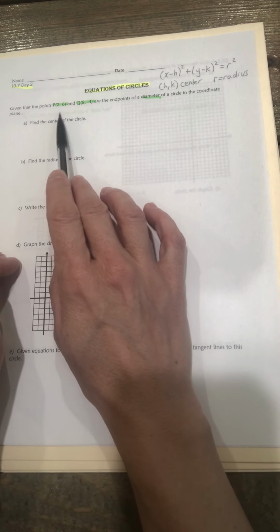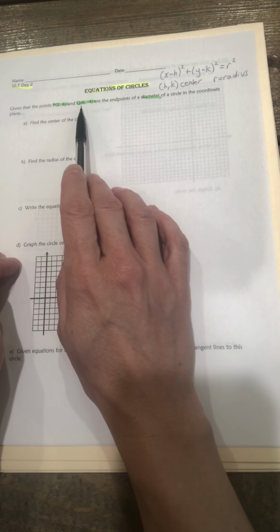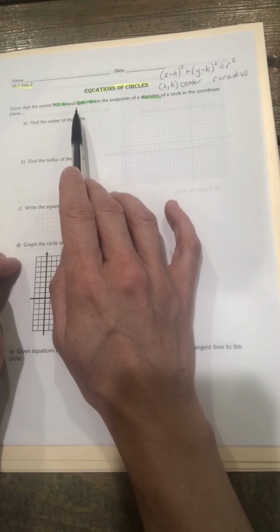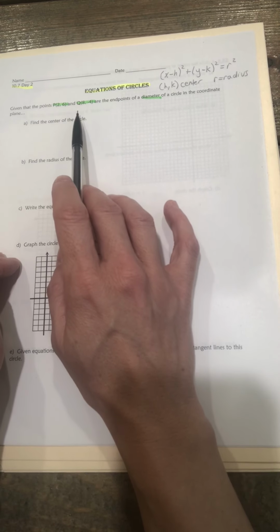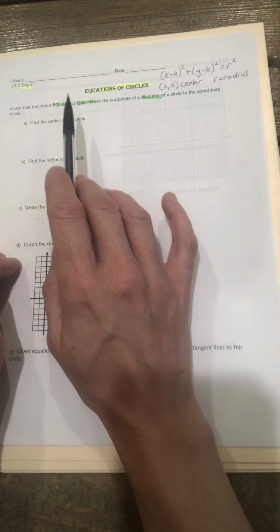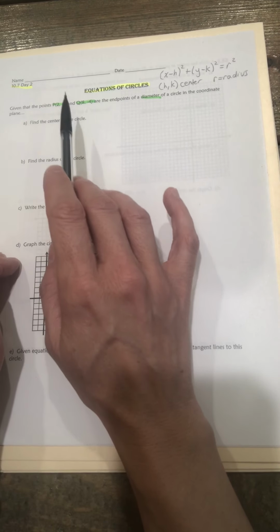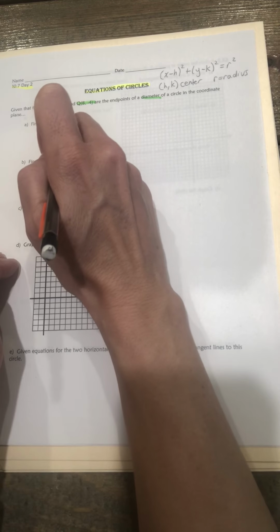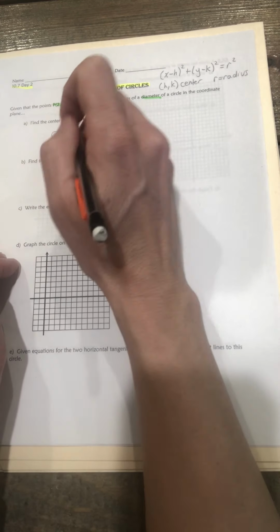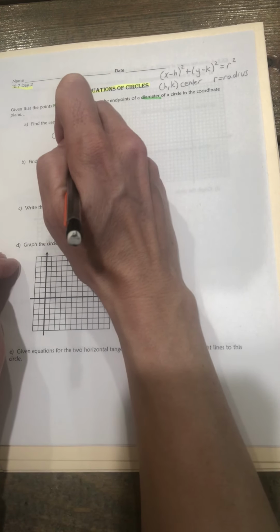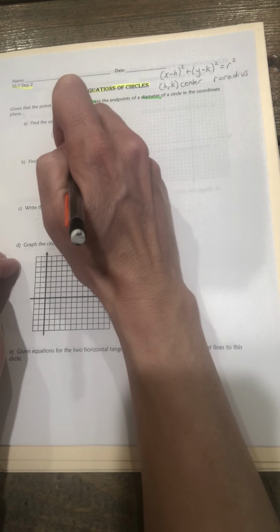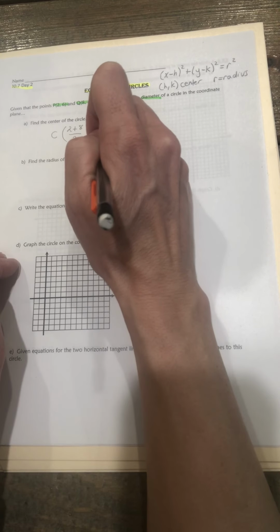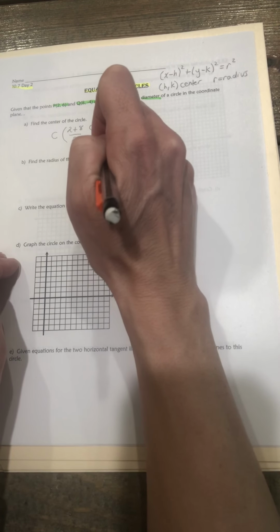If you're given 2 endpoints of a diameter, you will know that the center has to be the midpoint of that diameter, because the diameter consists of two radii, and it must intersect the center. So if I want to find the center, and I'm going to label my center C, I'm going to find the average of my x values, so I add my 2 x values up and divide by 2, and the average of my y values, which is our midpoint formula.